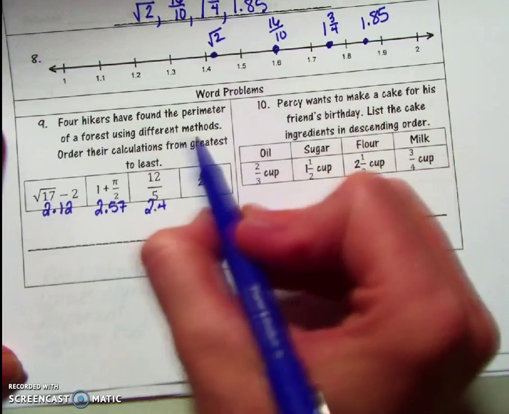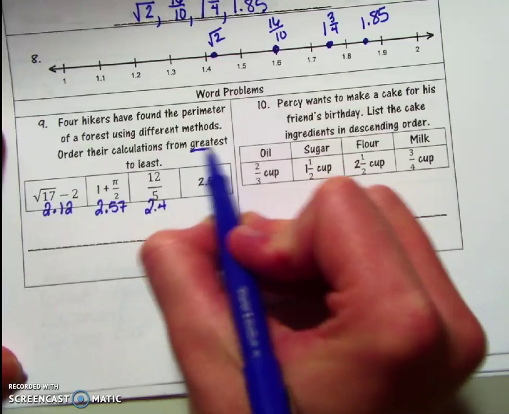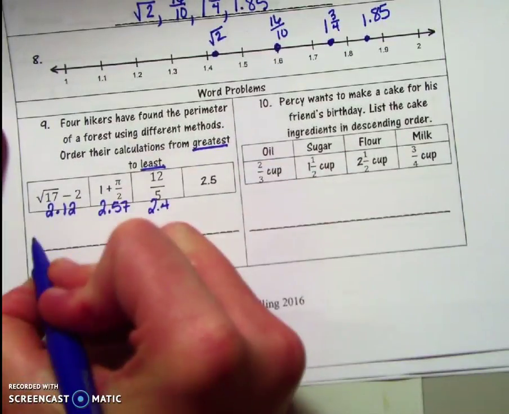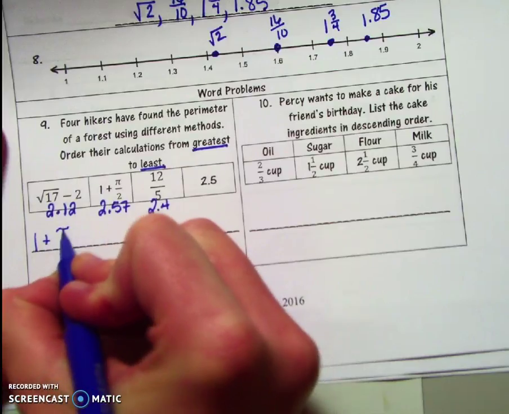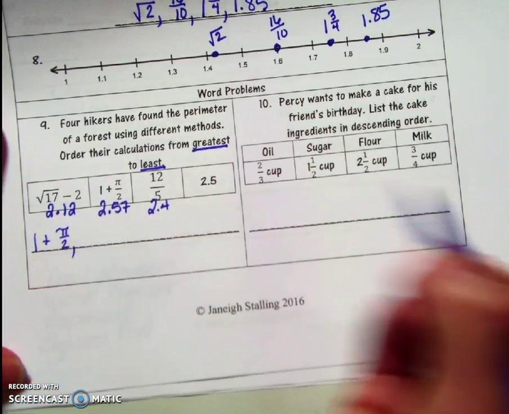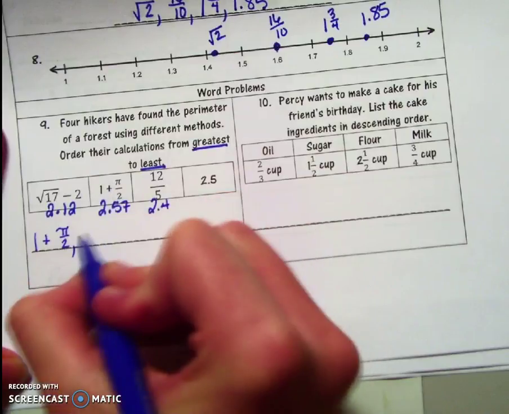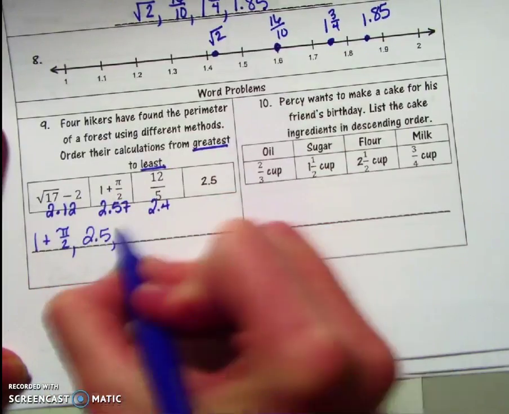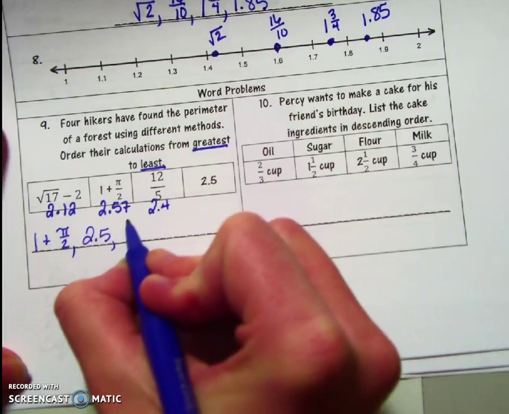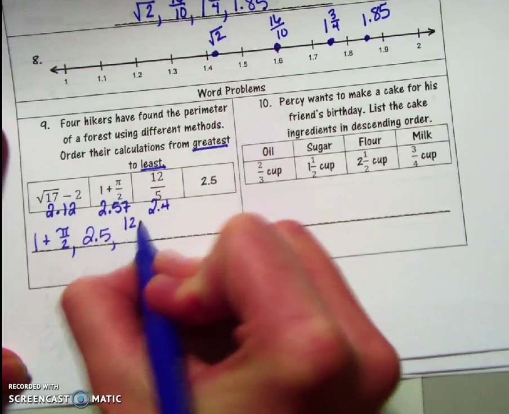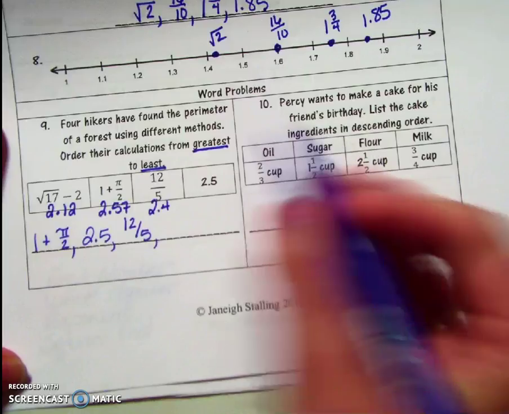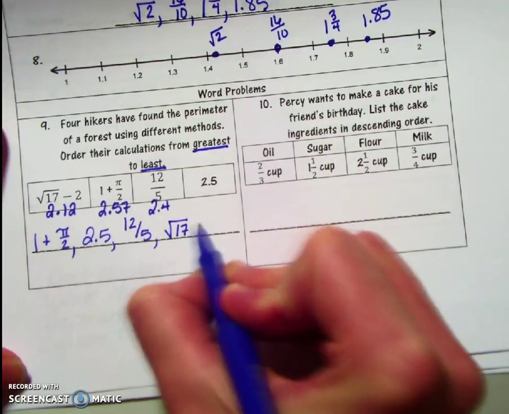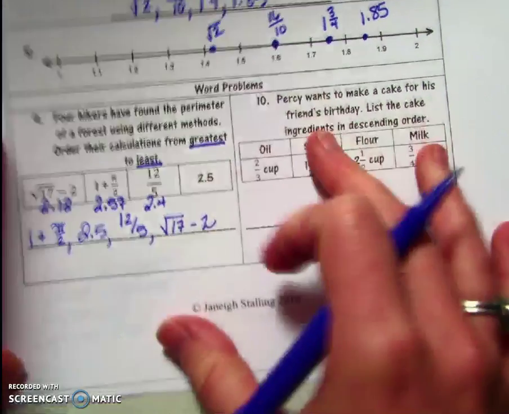No, look at your instructions. Greatest to least. Okay, 1 plus pi over 2. Okay, then? 12 over 5. And then finally, the square root of 17 minus 2.